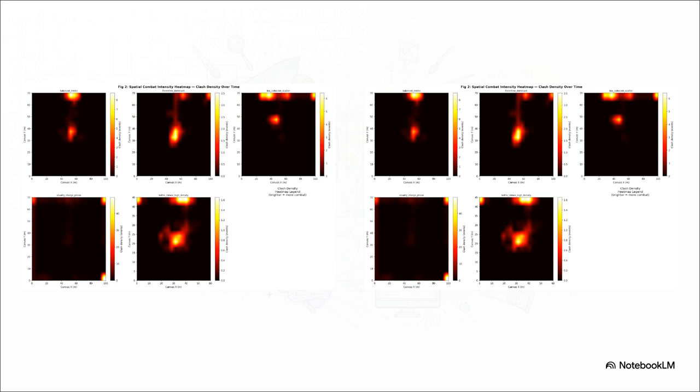All we did here was turn down the cohesion. Basically, we made the soldiers fight more for themselves. And boom, look how the whole fight just scatters into these little duels all over the place. A single tiny change to the rules, and the entire battle is transformed.